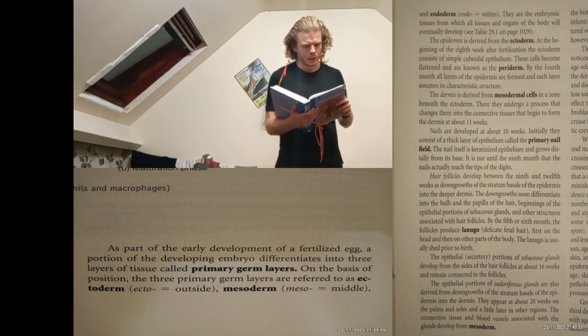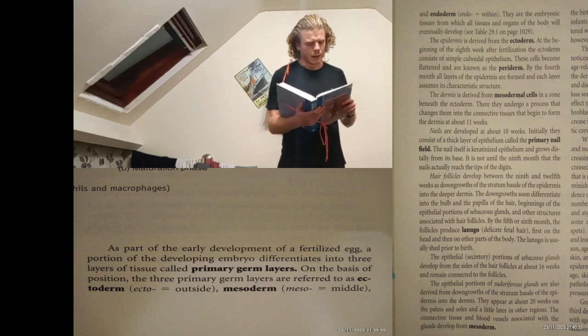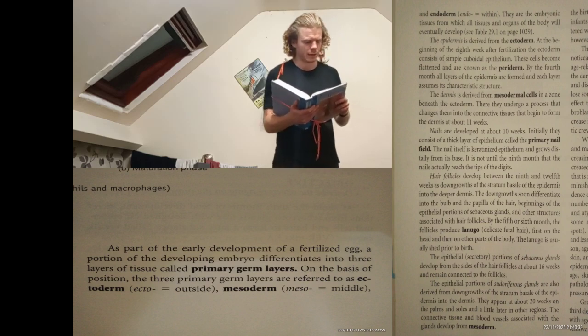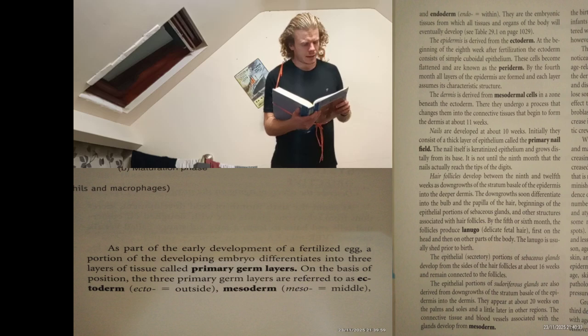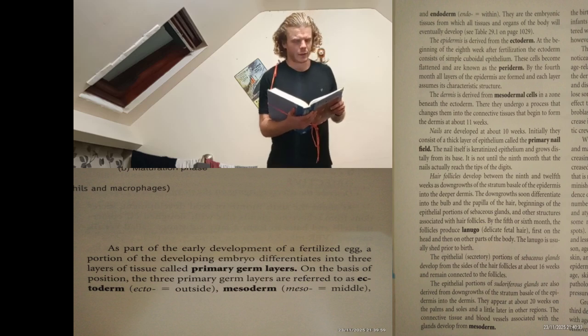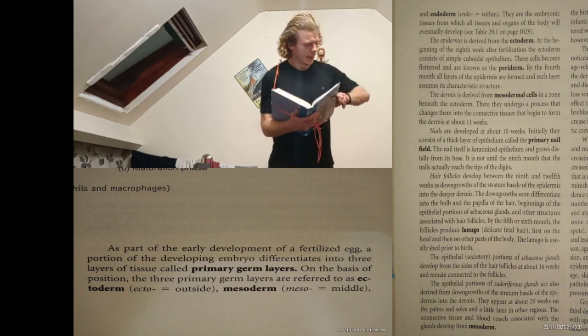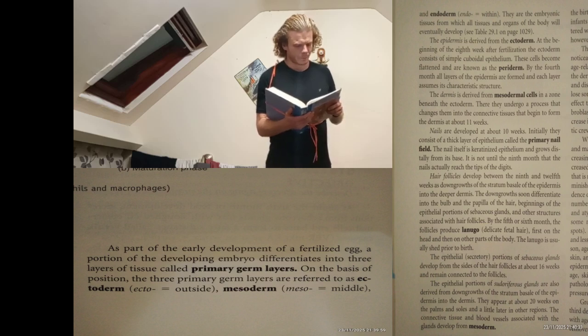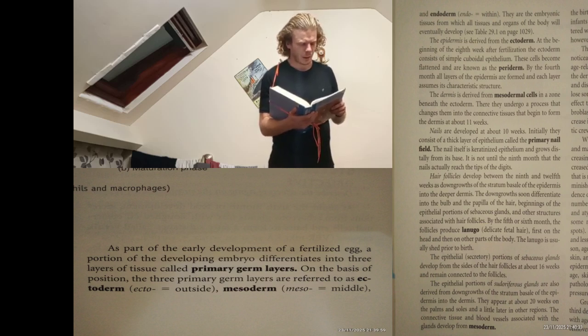Nails are developed at about 10 weeks. Initially, they consist of a thick layer of epithelium called the primary nail field. The nail itself is keratinized epithelium and grows distally from its base. It is not until the 9th month that the nails actually reach the tips of the digits.